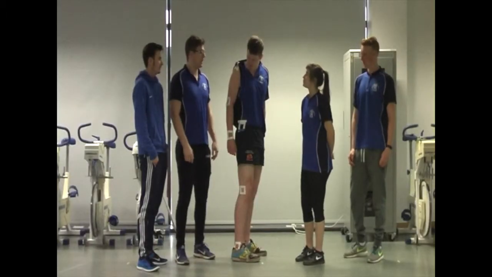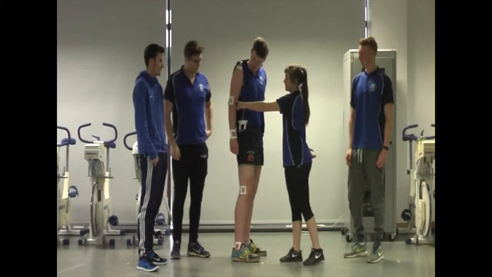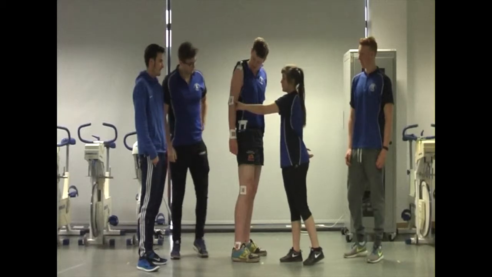These are the joints in the body and their more common names. The glenohumeral joint, more commonly known as the shoulder, which is a ball and socket joint, allowing for rotation, abduction and adduction. The humeroradial joint, known as the elbow, which is a hinge joint, allowing for flexion and extension to occur.